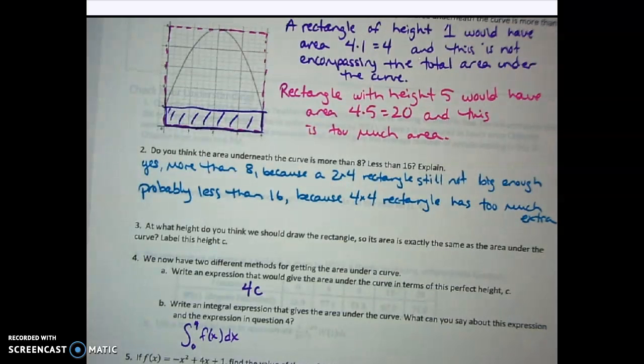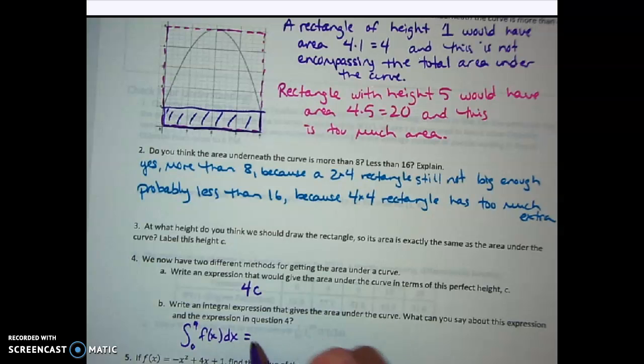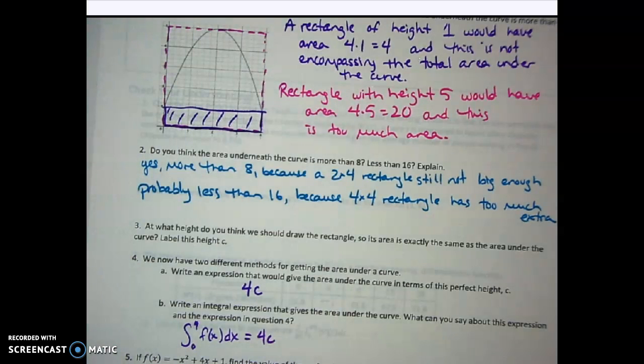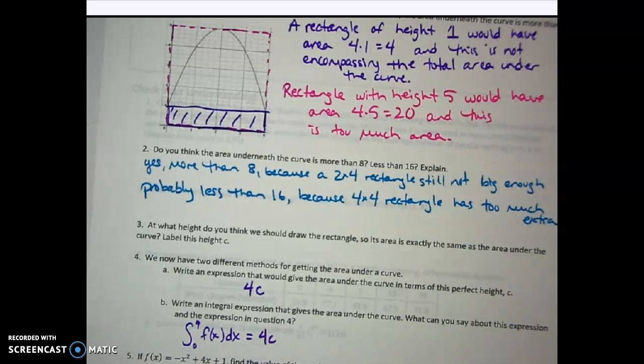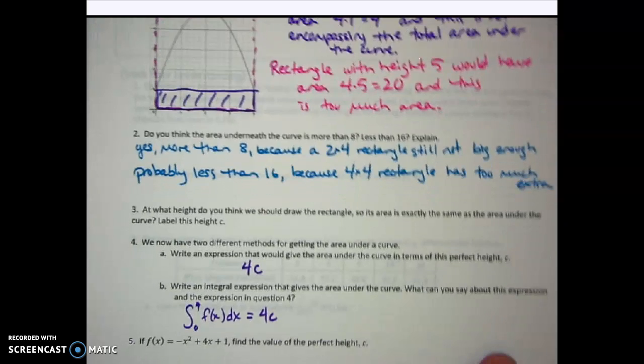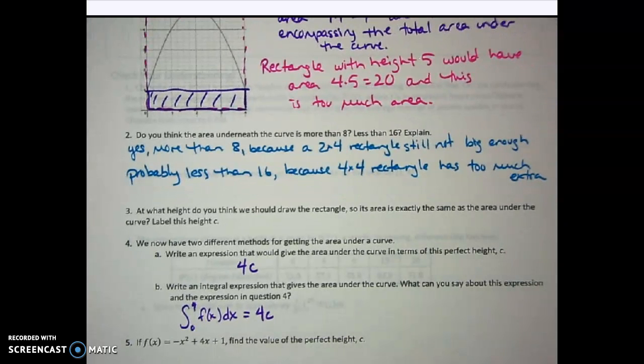And what I can say about this expression is that it's going to be equal to 4c. And why is it going to be equal to 4c? Because we chose 4c to have the exact same area as the area under the curve. So based on how we chose our c, we know that they have to be equal.